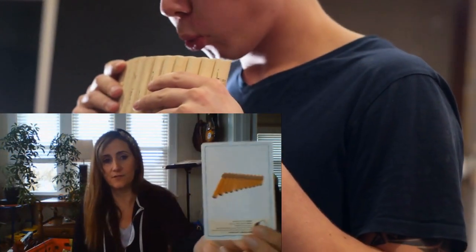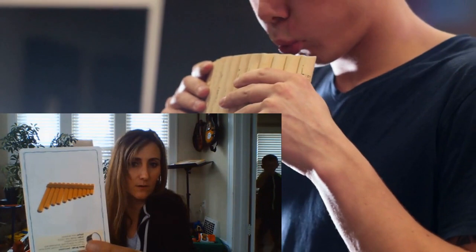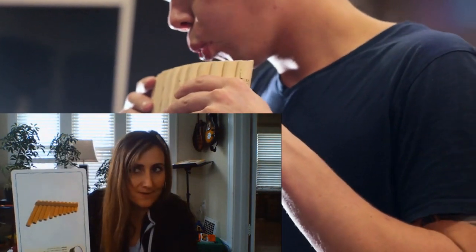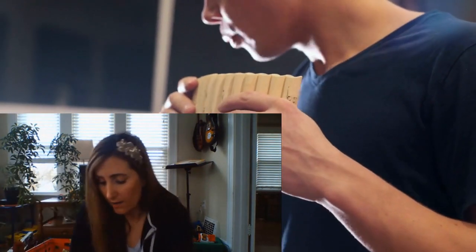A reed flute. Look at this one. I bet you that one would be easy to make. We have bass clarinet. A slide whistle. Yep. That is considered a reedless woodwind, just like a flute. It does not have the reed in there.